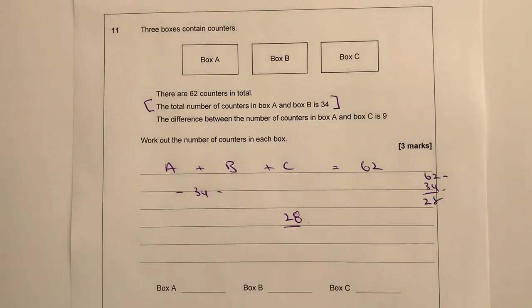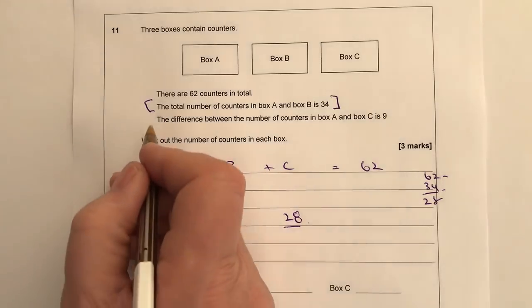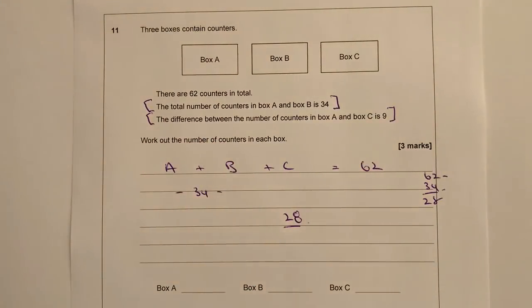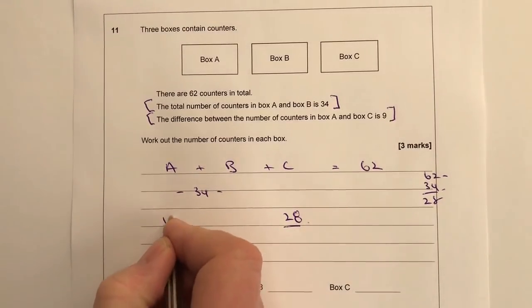Okay, now if that is the case, we can then work out the next bit. It says the difference between the number of counters in box A and box C is 9. So if I take 9 away from 28, it means that in box A I'm going to have 19 counters.